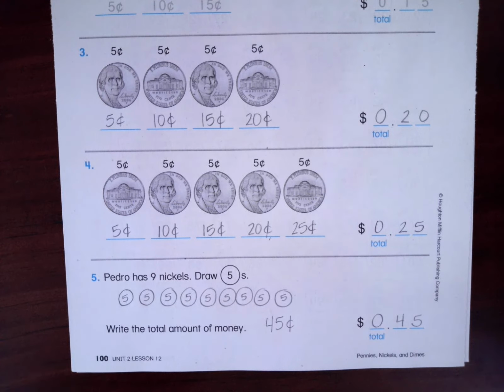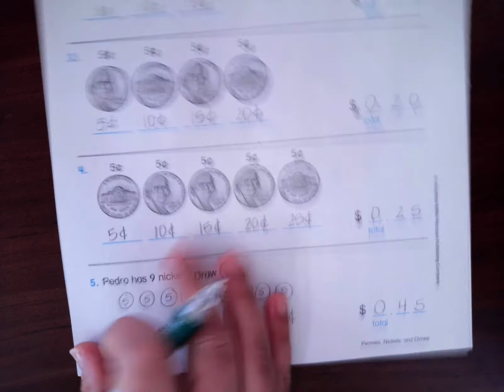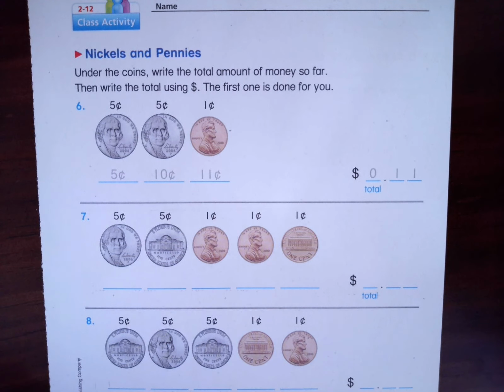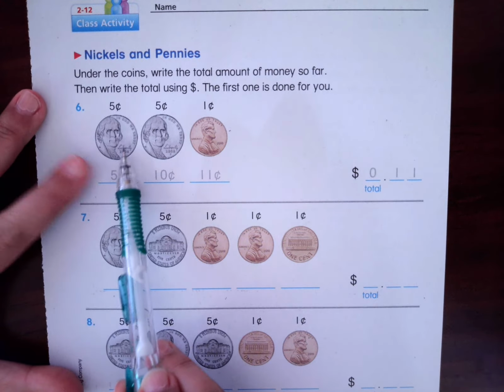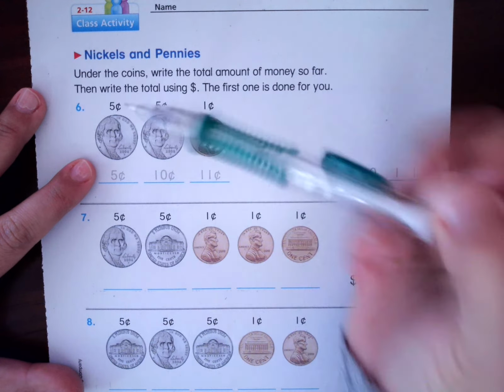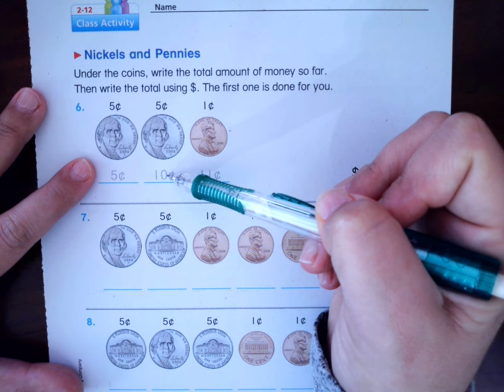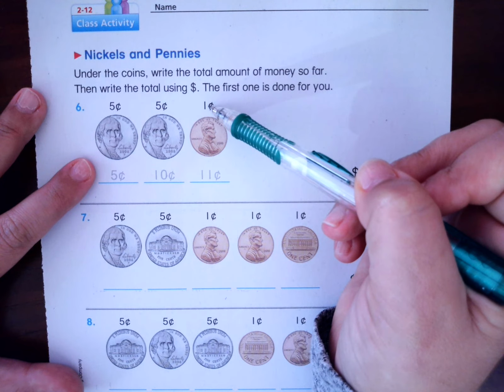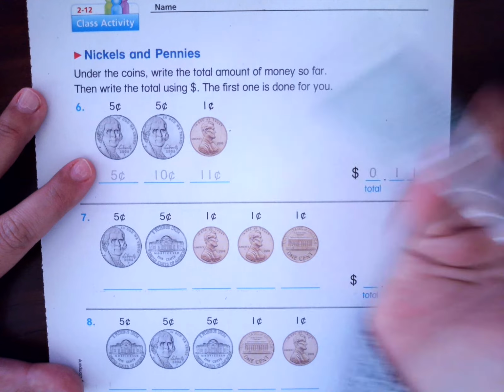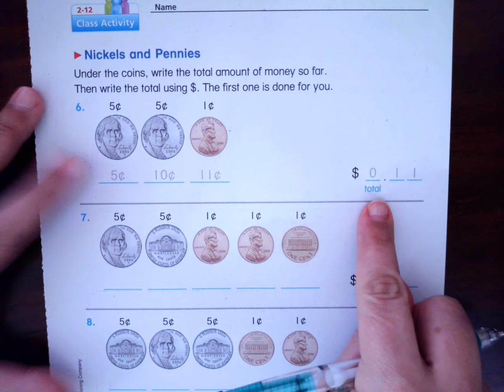So what I want you to start doing is I want you to make sure that you can count by 5s, okay? Because that's really going to help you when you're counting money. But now what we're going to do is we are not only going to count by 5s, we're going to add in some pennies, okay? We're going to use the same strategies as we did before. We're going to do one together, and then I'm going to let you try one on your own. So let's look at the sample. So we start with 5 like normal, 5 cents. If I add 5 more cents, now I have 10. If I add 1 cent, be careful, now I have 11.